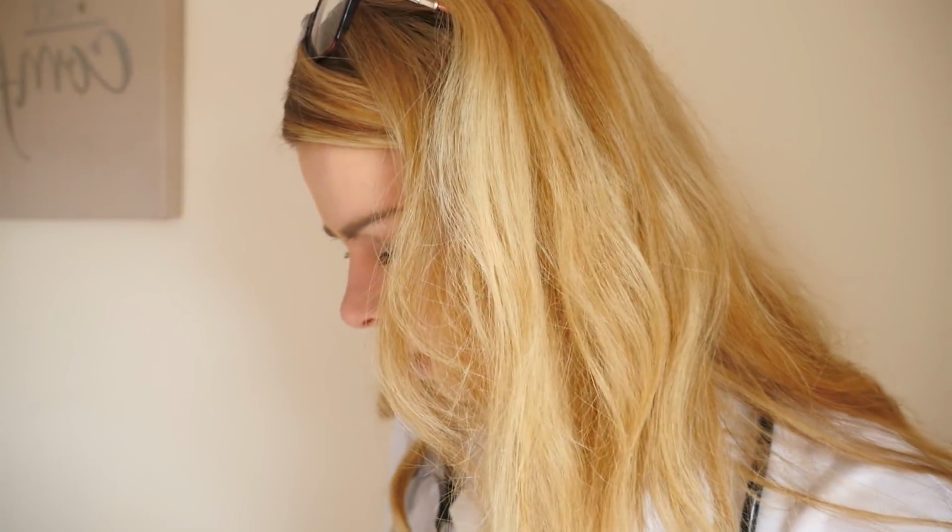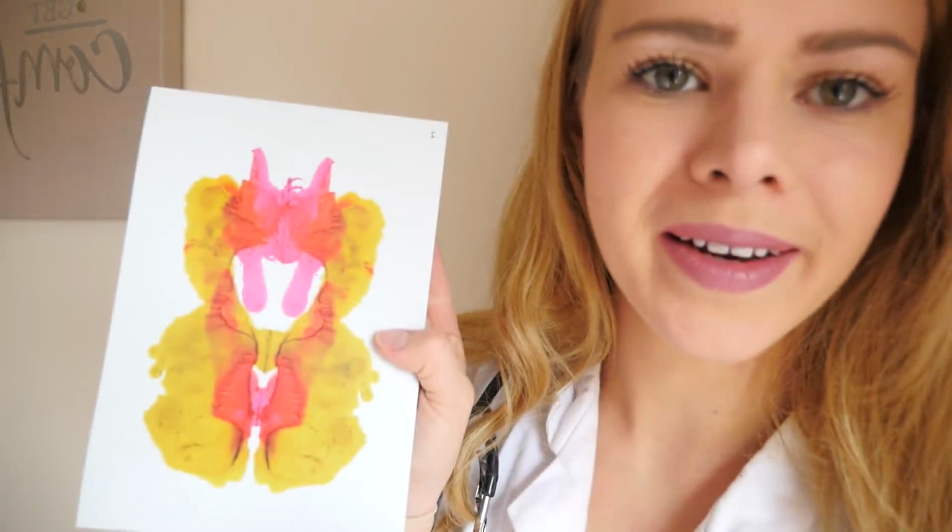The red one. No, this one. Yes. Okay. That's number 10. The other red one. What do you mean? This one. Yes. Okay. That's number 2. Okay.